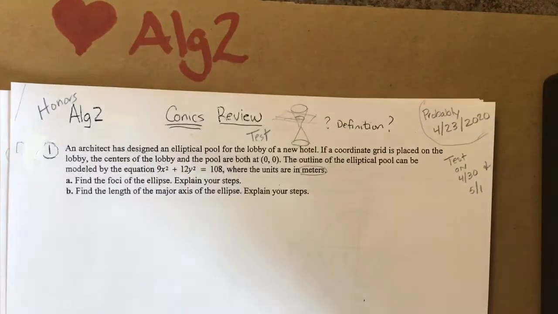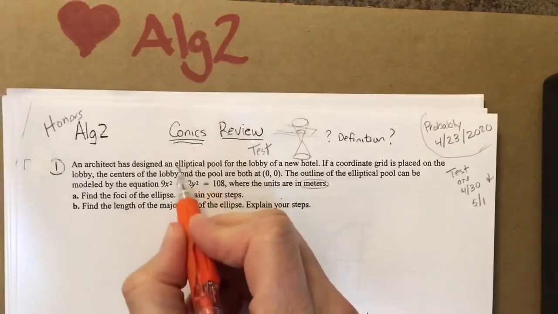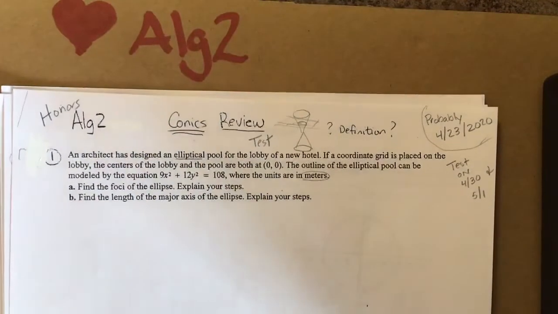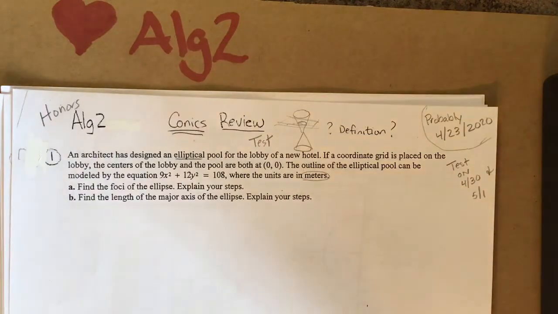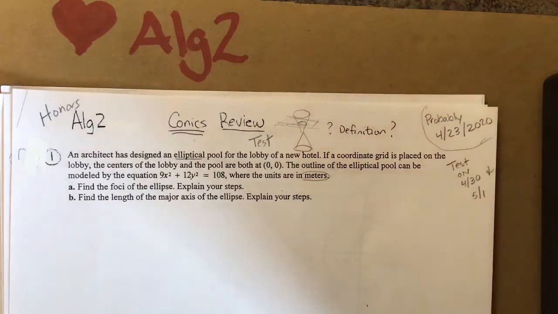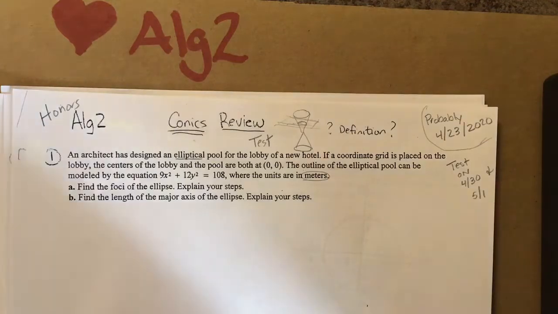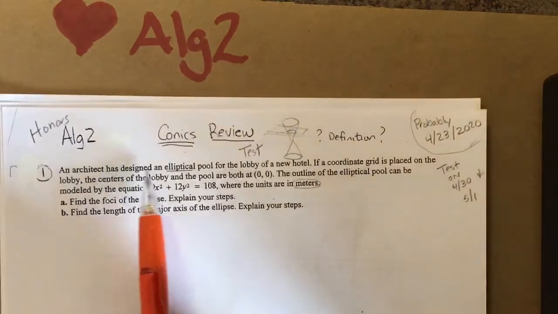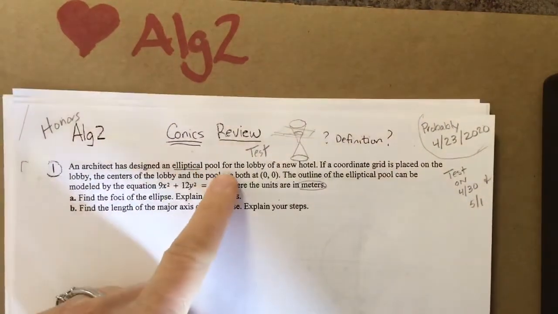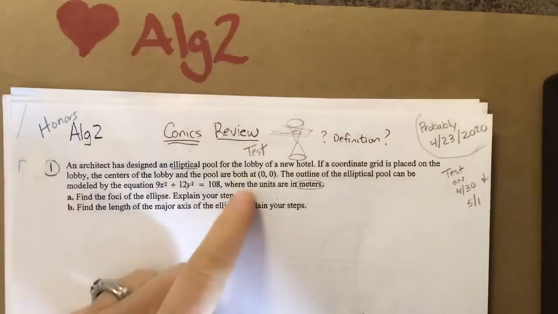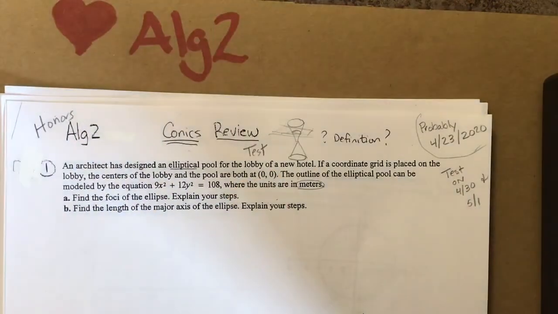All right, so first we're going to talk about the ellipse. There are quite a few story problems that go along with conics. We haven't done too many, just for a number of reasons. But here is one. An architect has designed an elliptical pool. I'm sure you've seen these somewhere for a lobby in a new hotel.